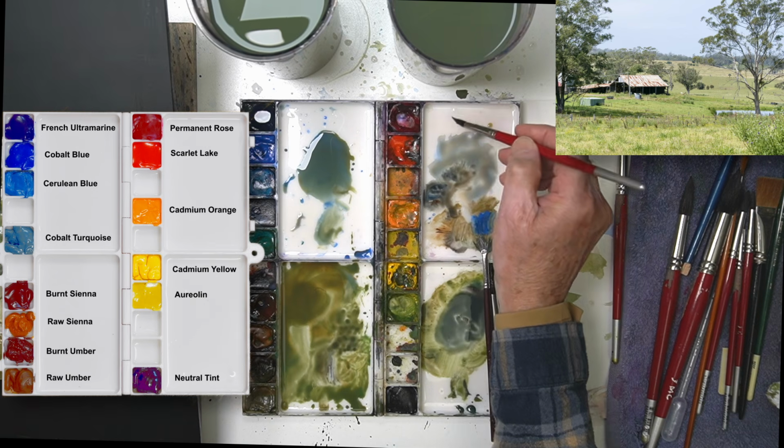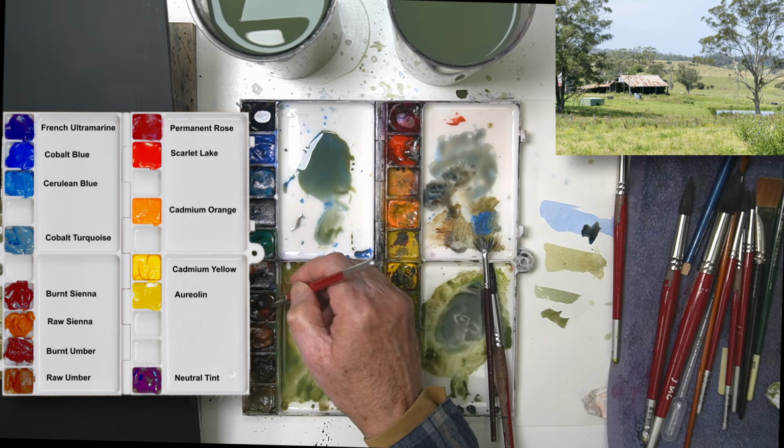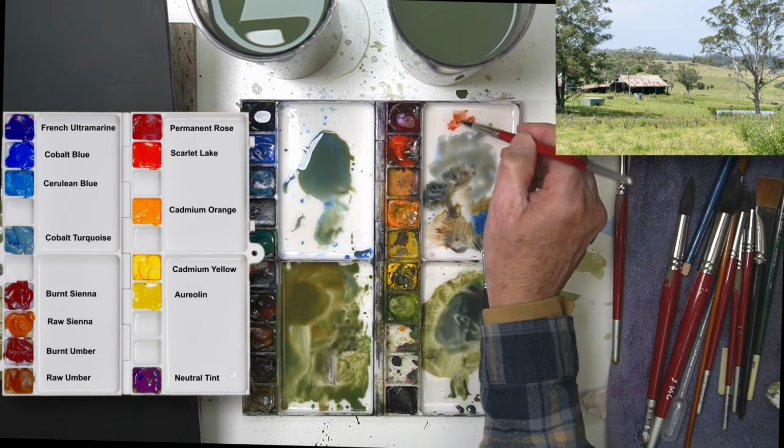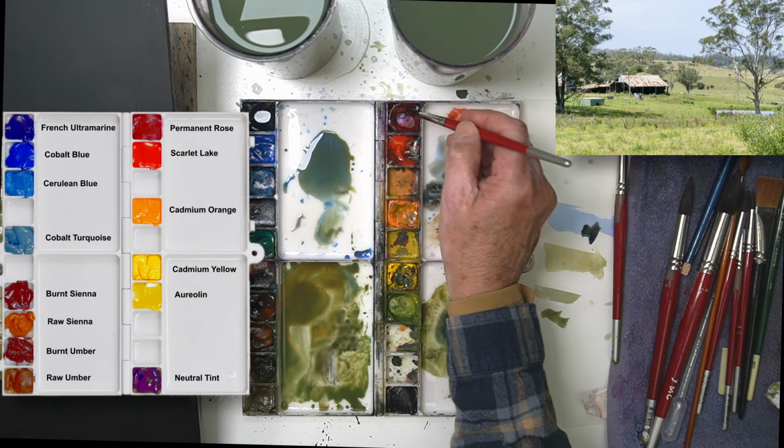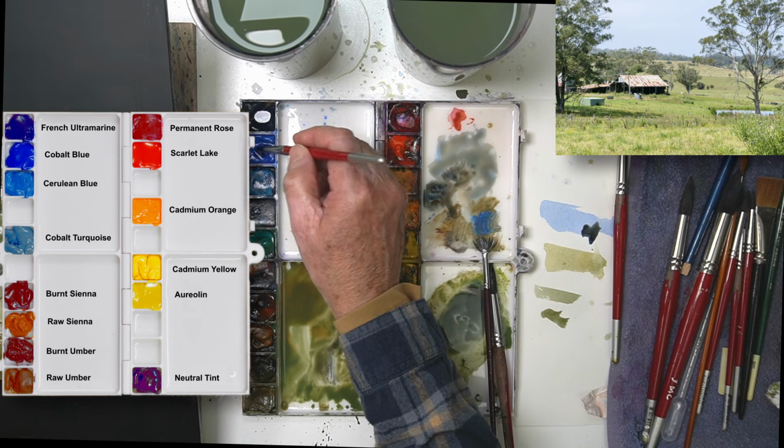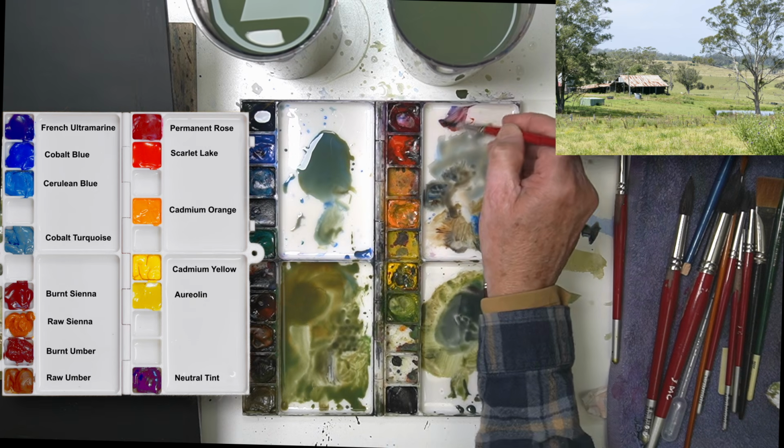Get a little bit of rust colour, so I'll just grab some Scarlet Lake, burnt sienna, a bit of permanent rose, add some cobalt blue to grey it off.